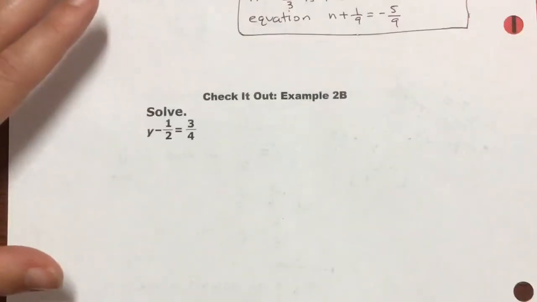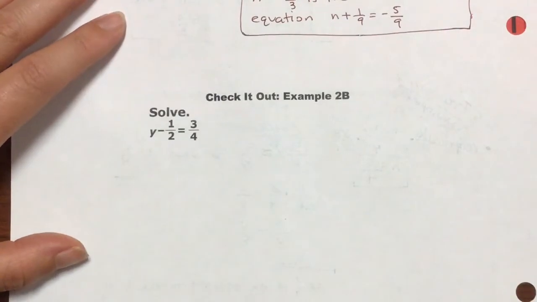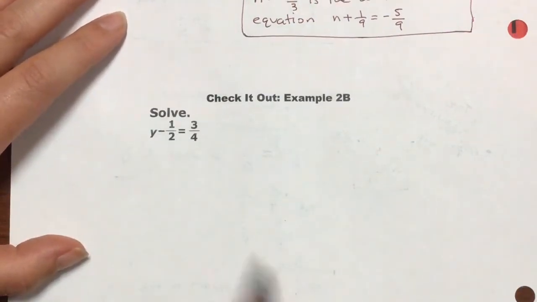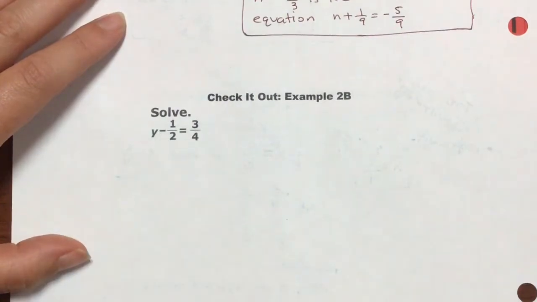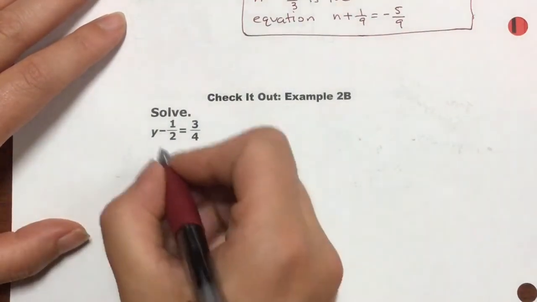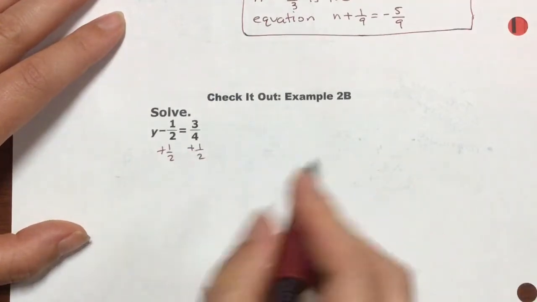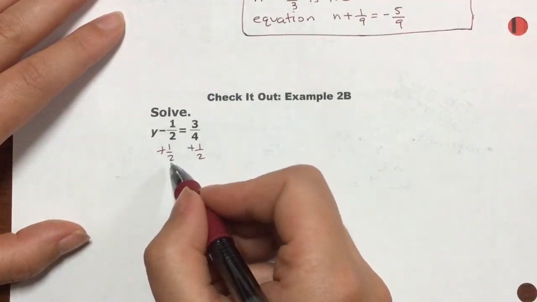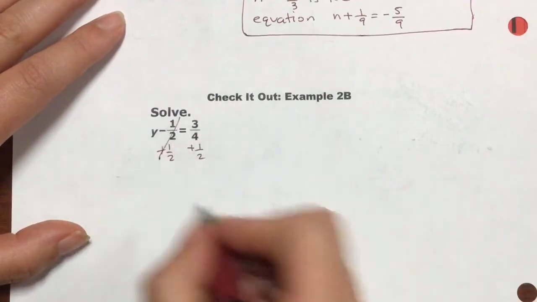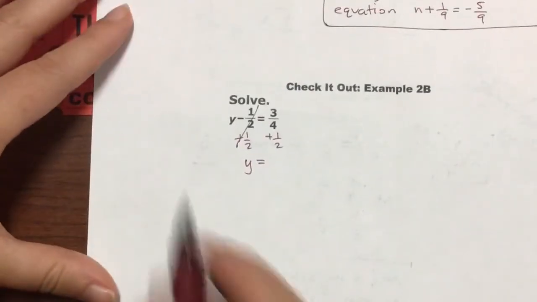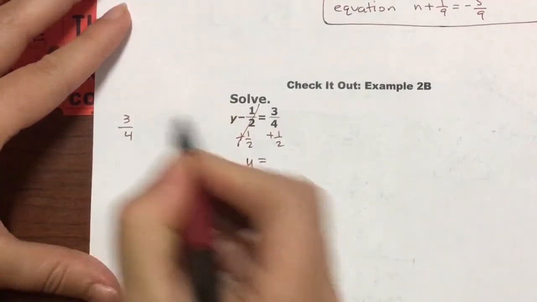Check it out, example 2b. We're trying to get y by itself. There is a 1/2 here. How is 1/2 related to y? Well, it's through subtraction, so we need to do the inverse operation, which would be addition. So we're going to add 1/2 to both sides. -1/2 plus 1/2 cancels each other out, and we're left with y equals 3/4 plus 1/2. I'm going to go over here to the side and figure that out.